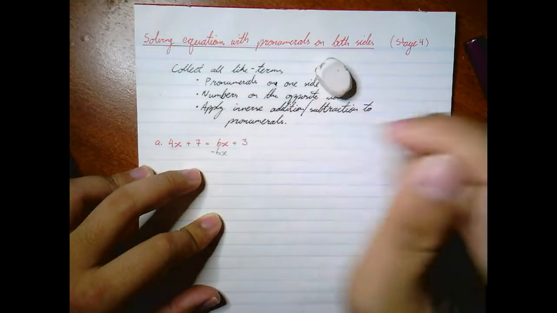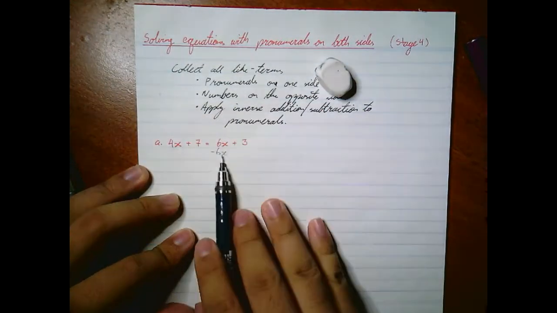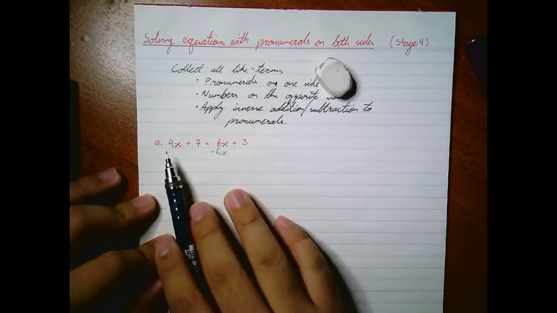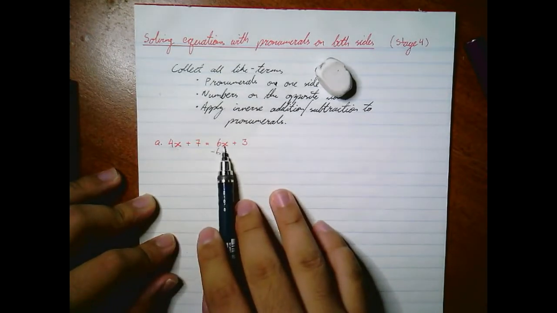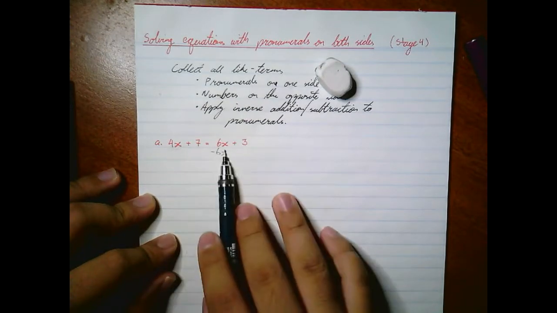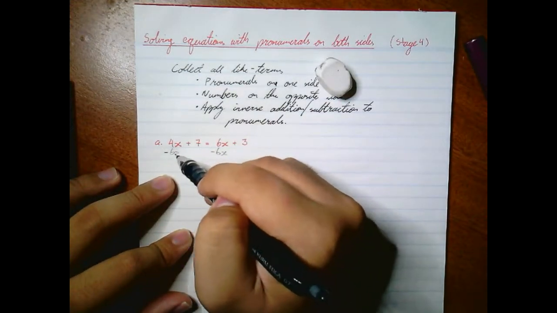So we're going to apply the entire minus 6x onto this one. And since it's a minus, we're going to apply it to the like term of that letter. So 4x, the like term to x is x. So we're going to subtract 6x here.